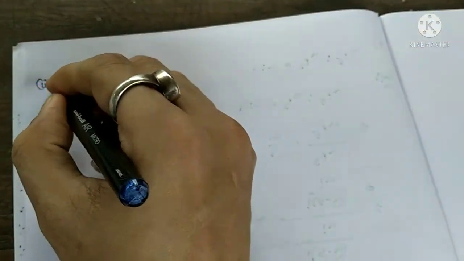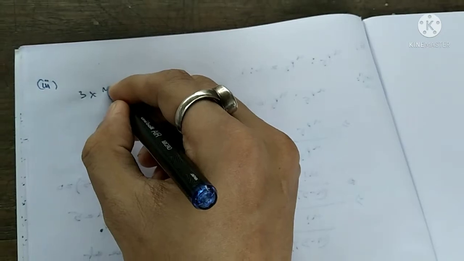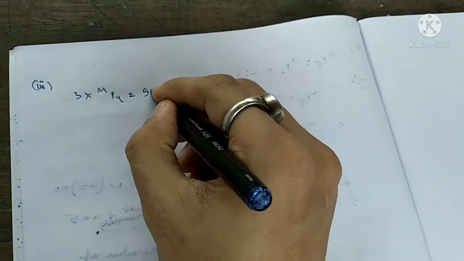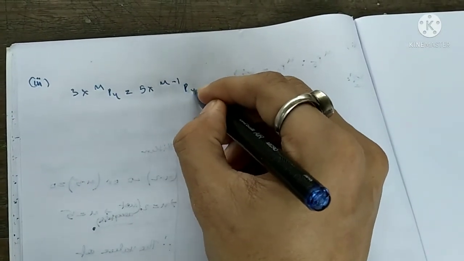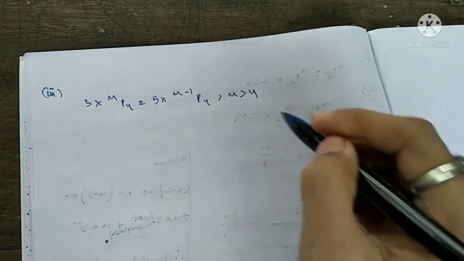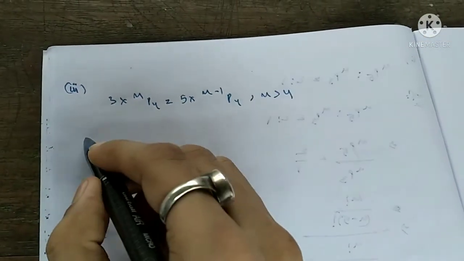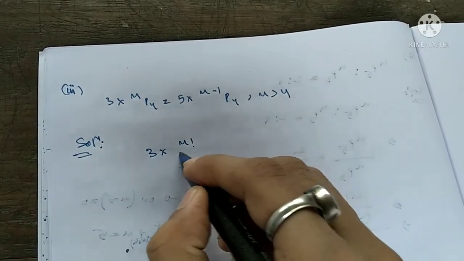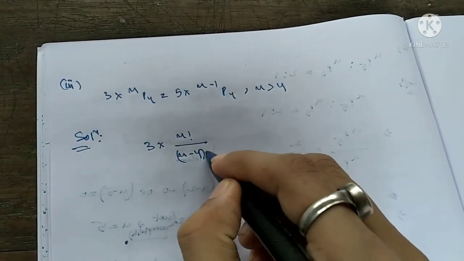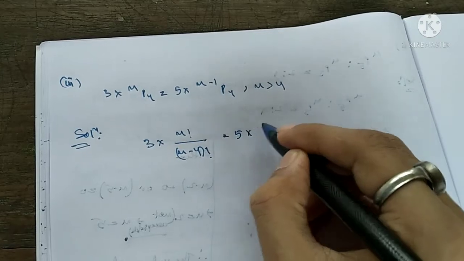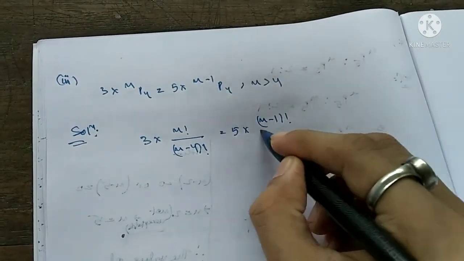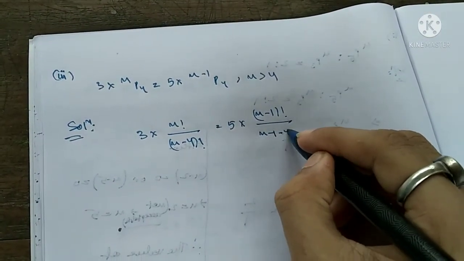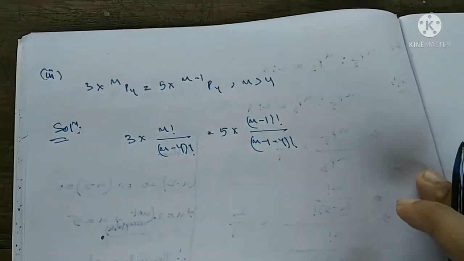Okay, next, question number 3 here. 3 into nP4 equals 5 into (n minus 1)P4, n greater than 4. So this is again the solution. 3 into n factorial by (n minus 4) factorial equals 5 into (n minus 1) factorial by (n minus 1 minus 4) factorial.